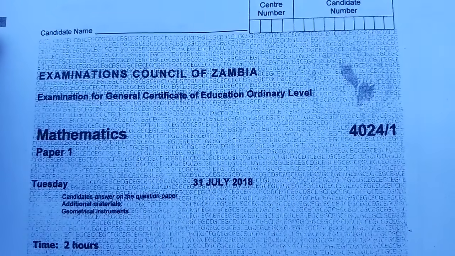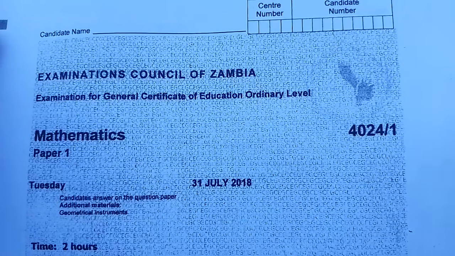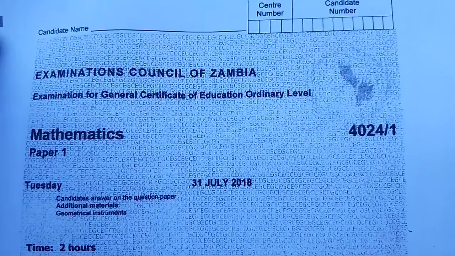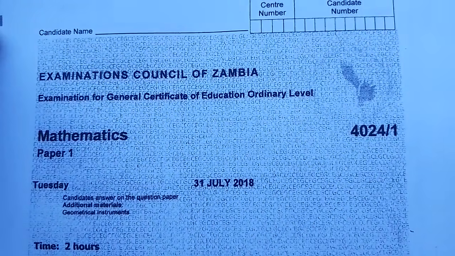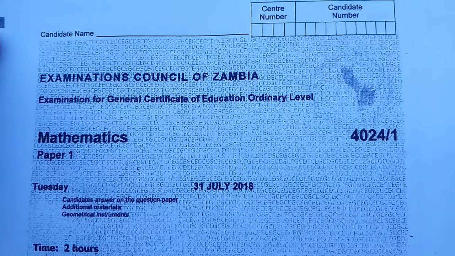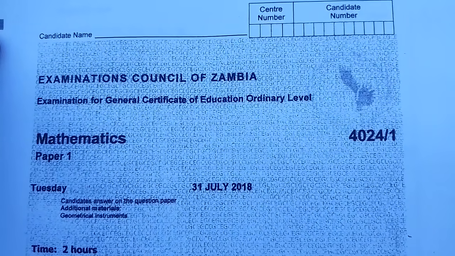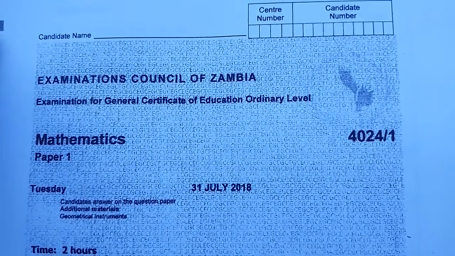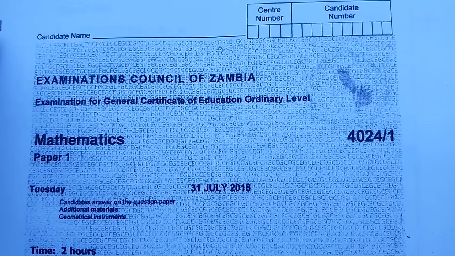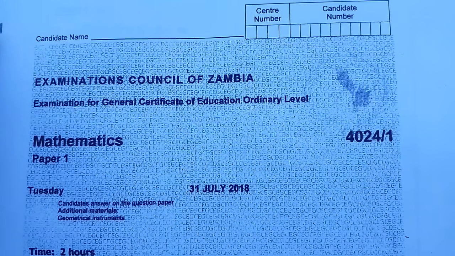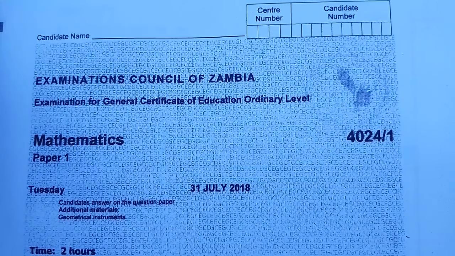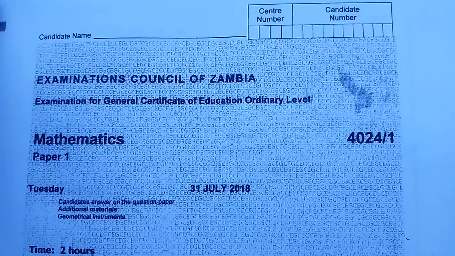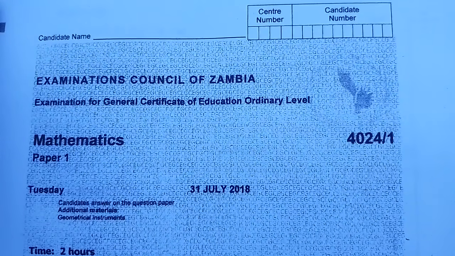So this is the paper that we are going to revise through. This is a GCE for 2018, mathematics paper 1. What will make you pass mathematics is paper 2, but what will give you a better grade in mathematics is paper 1. So even as we get to revise this, I want your total attention so that you understand each and every concept that I'm going to share with you.